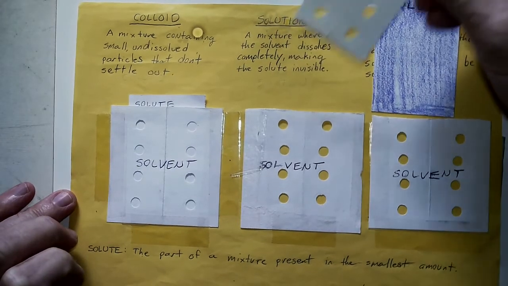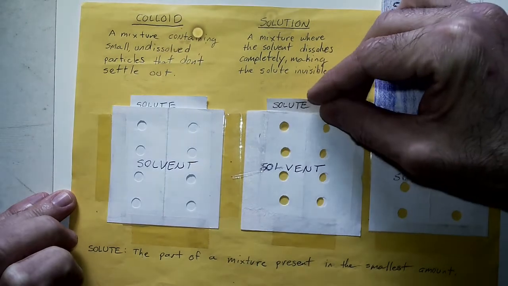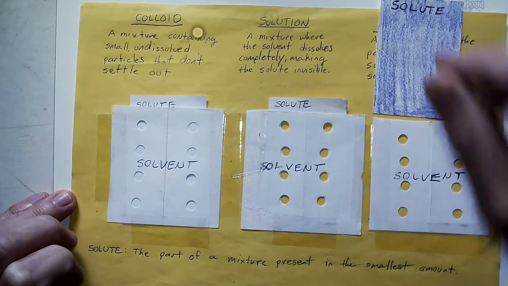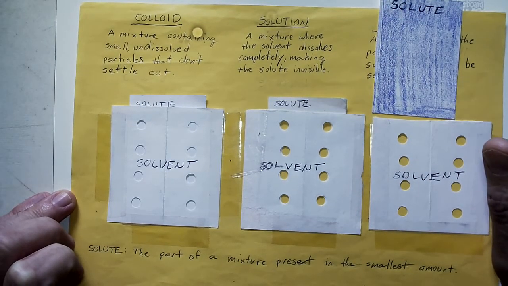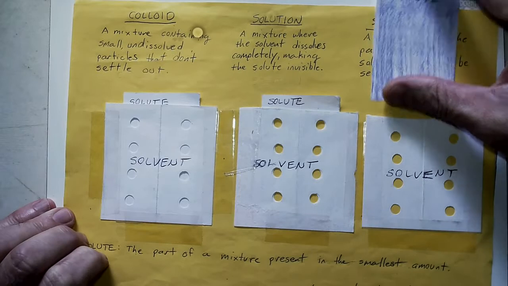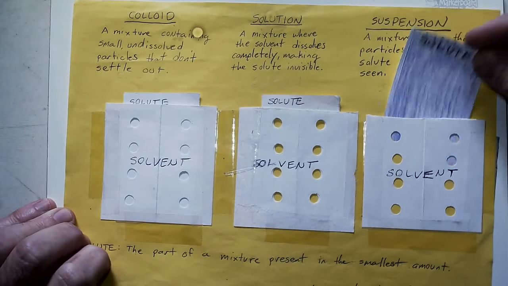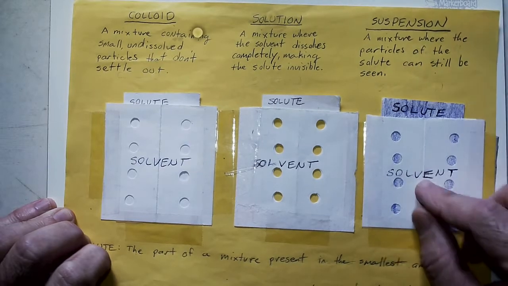For a solution, you put the solute in the solvent, and you can see through it. You can think of this as sugar water or salt water, or even tea, where you can kind of see through it. You can't see the individual particles. For a suspension, you put the solute in the solvent, and you can see the individual particles.